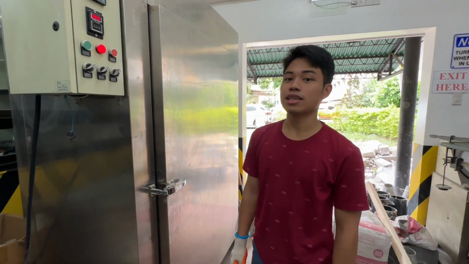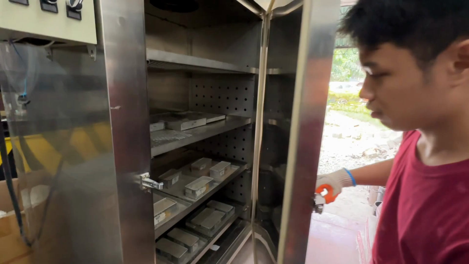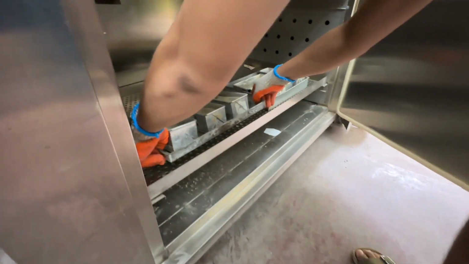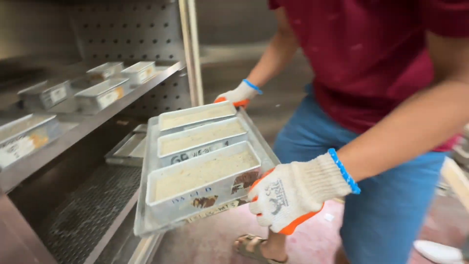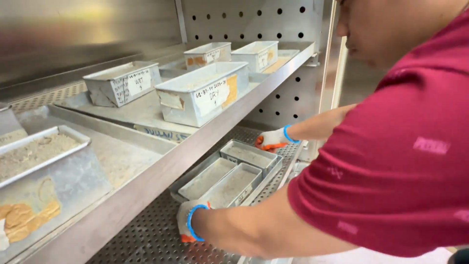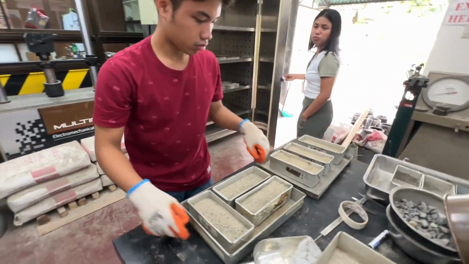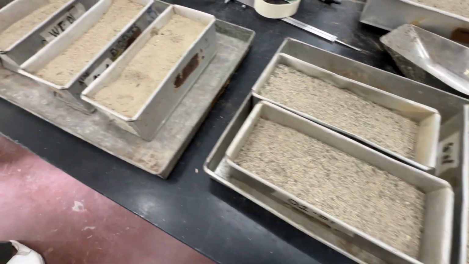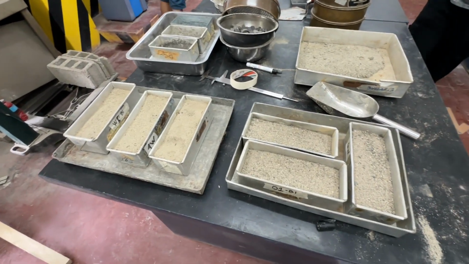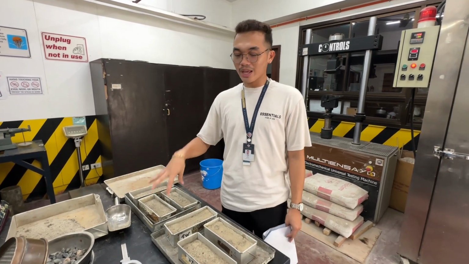Now we're going to take the samples out from the oven. Hello friends, now we have here the dry sample and the wet sample.